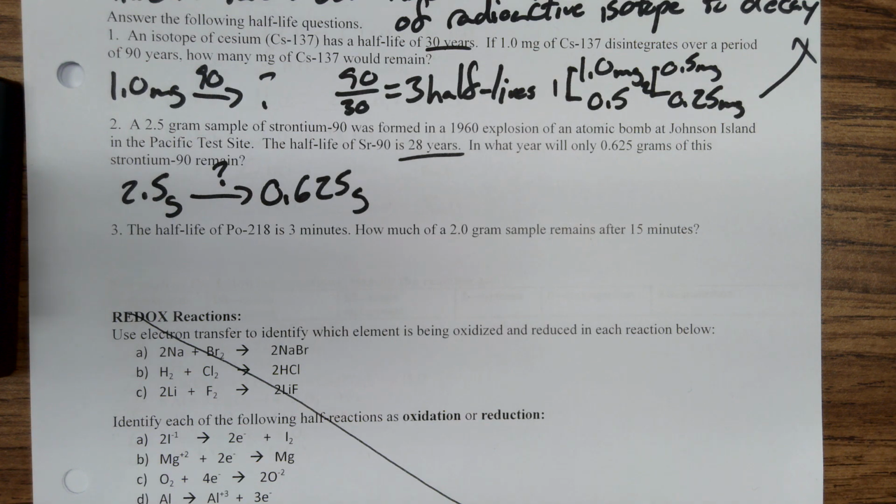So we're trying to figure out how 2.5 becomes 0.625. How many more? 2? 3. 3? So how many half-lives has it gone through?